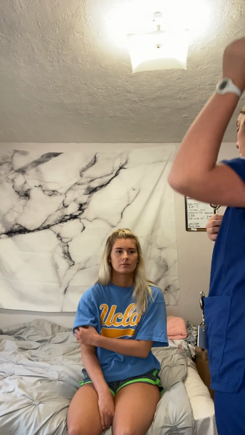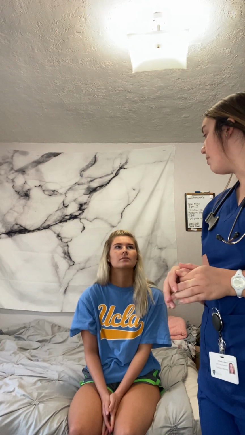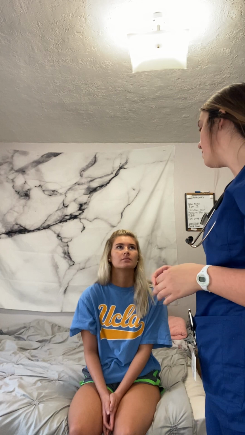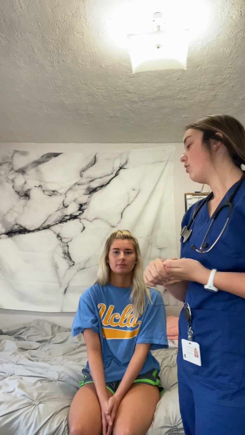Her head seems to be midline. Her nose is midline as well. It's an oval shape, tan color, evenly distributed. Eyes are evenly spaced apart, and then I'm going to have you smile. Okay, and then frown. And when she did both of those facial expressions, both sides of her face were symmetrical. So next we are going to look at the eyes.